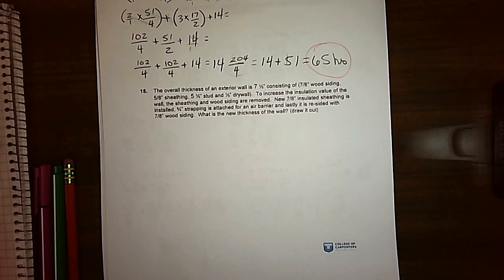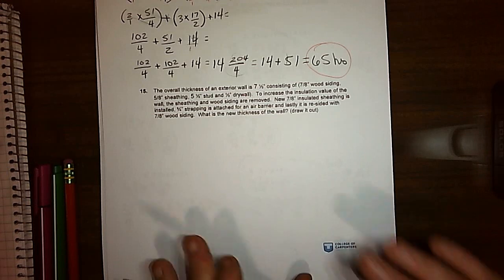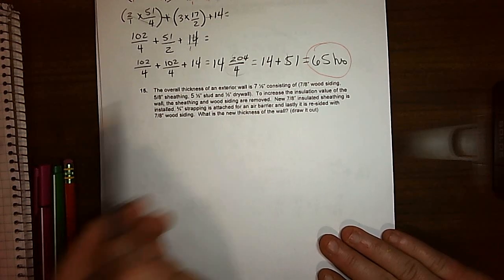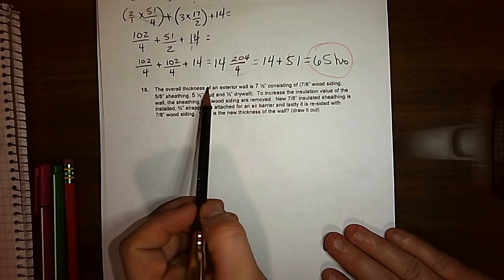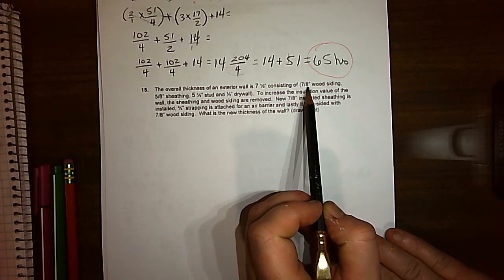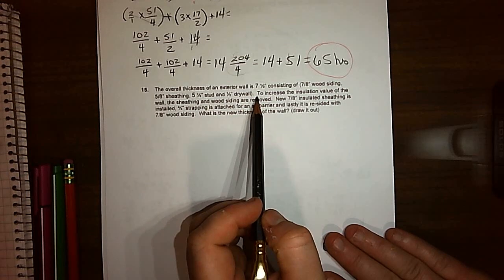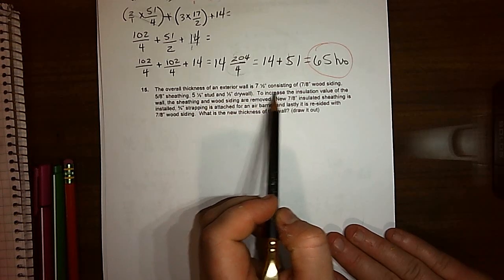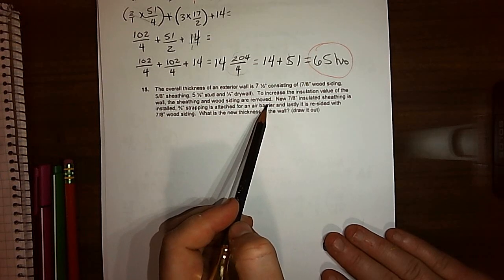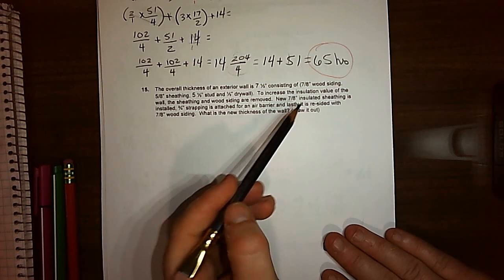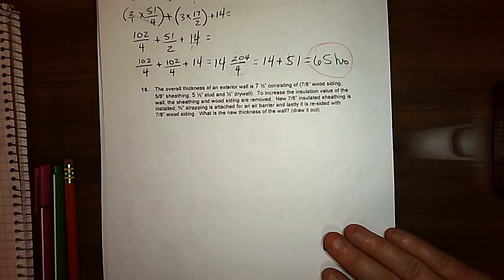Oh my. These I'm not there yet. I haven't worked with any of this, so I'm lost. Okay. So the numbers that we'd be pulling out here: the overall thickness is this, the wood siding, this, and this. To increase the insulation value of the wall, the sheathing and wood siding are removed. New 7/8 insulation sheathing is installed. 3/4 inch strapping is attached for an... Oh my God.